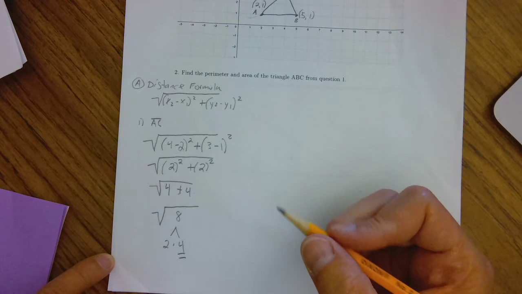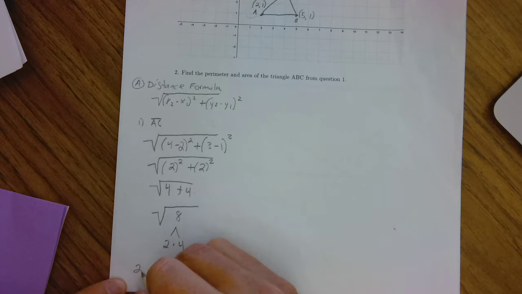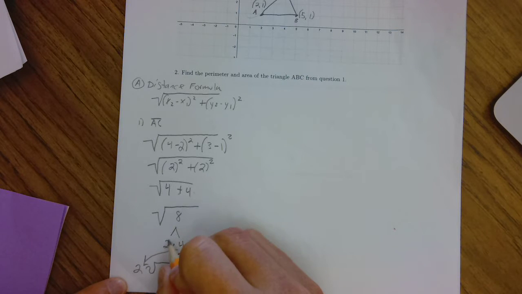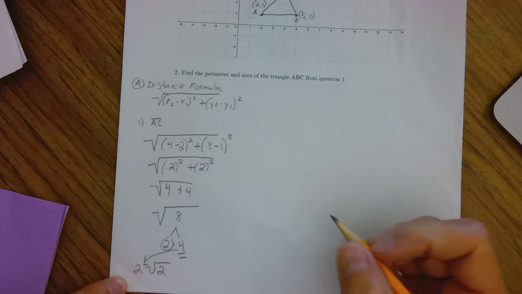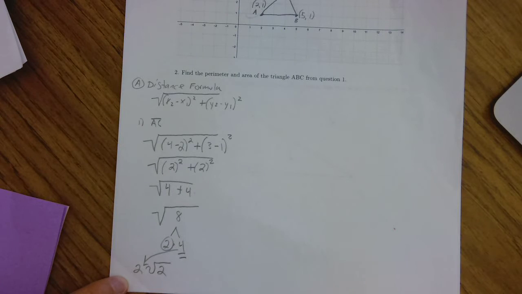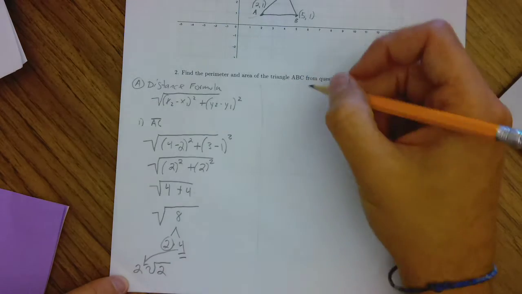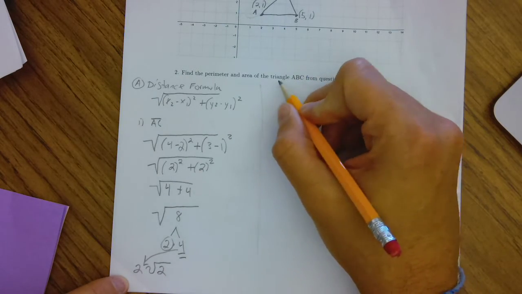It is 2. So that comes out, and the 2 stays in the square root. That is how you simplify that.